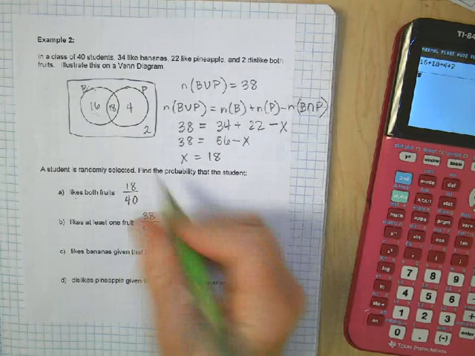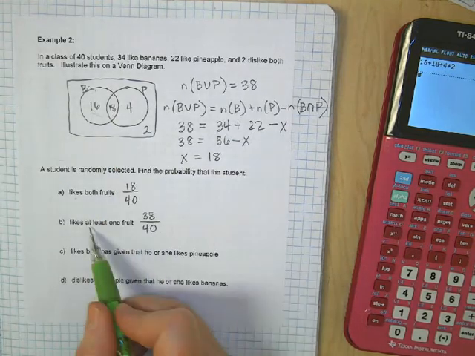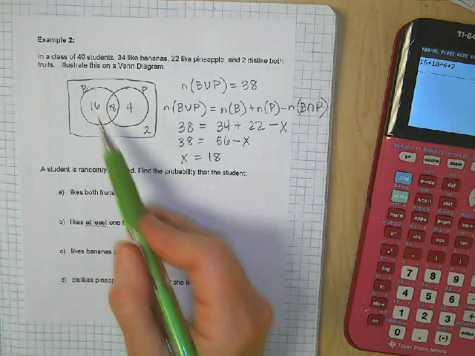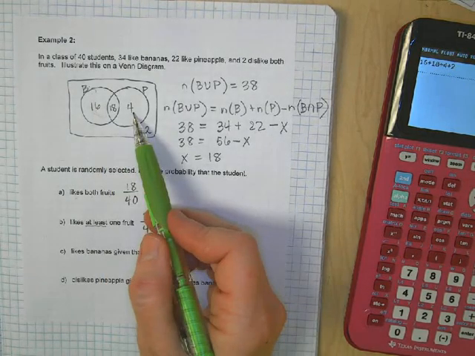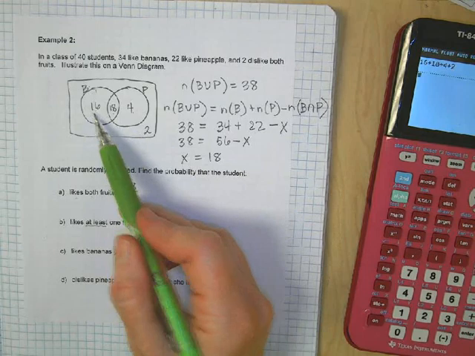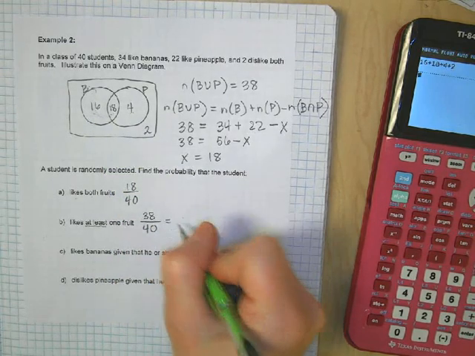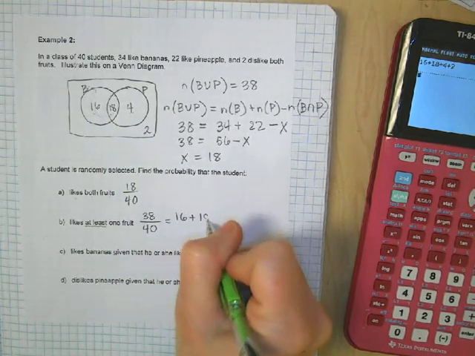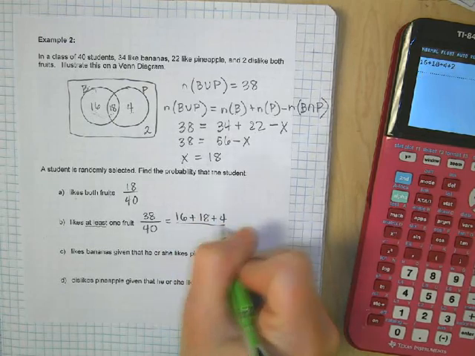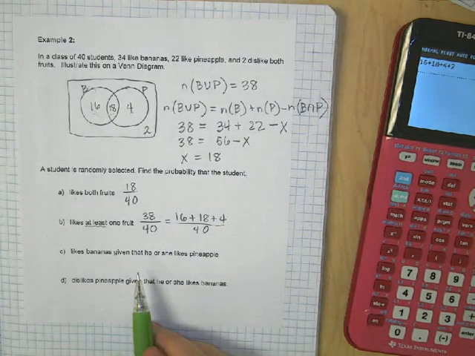These people happen to like 2, but notice it says at least. So that's going to include the people who like bananas, the people who like pineapple, and the people who like both. So I actually added those together. So let's write that down. How did I get that? I added all 3 of those together. That's how I got that.